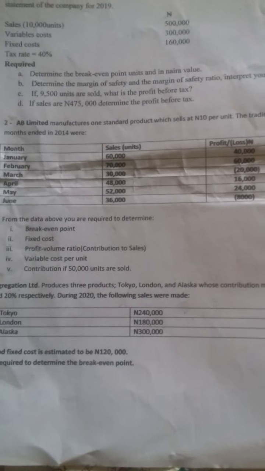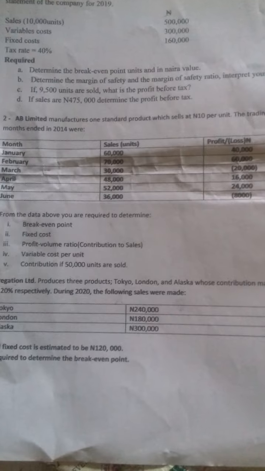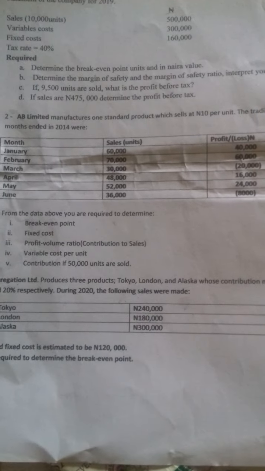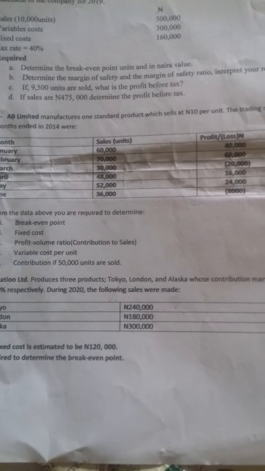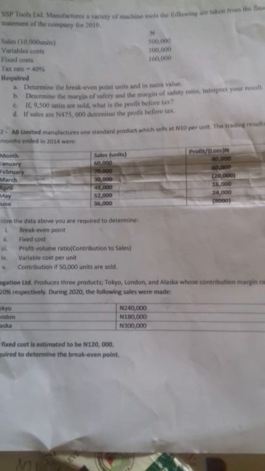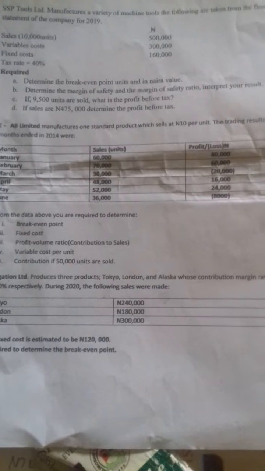You are required to calculate break-even point, fixed cost, profit volume ratio, variable cost per unit, and contribution if 50,000 units are sold. Please let me quickly show you how it is done.